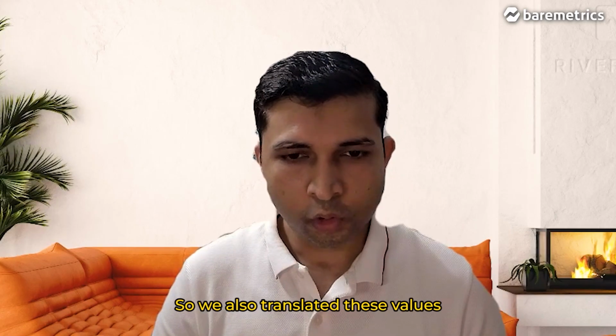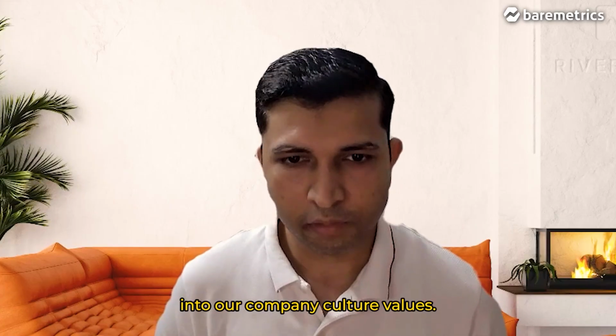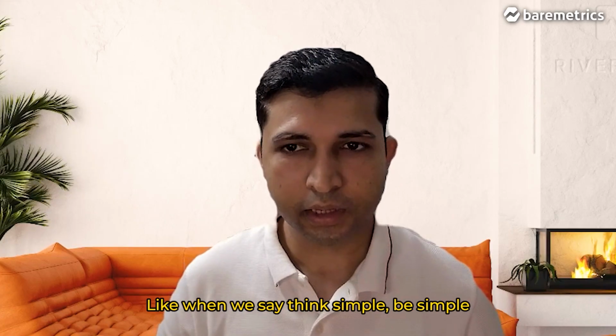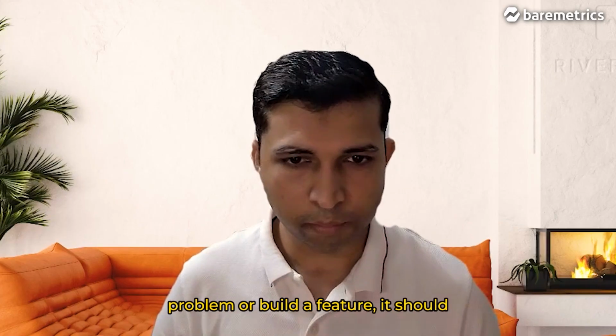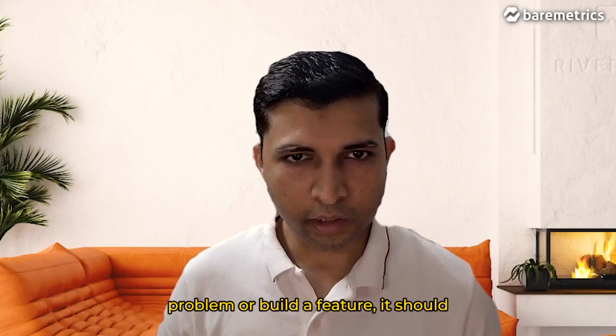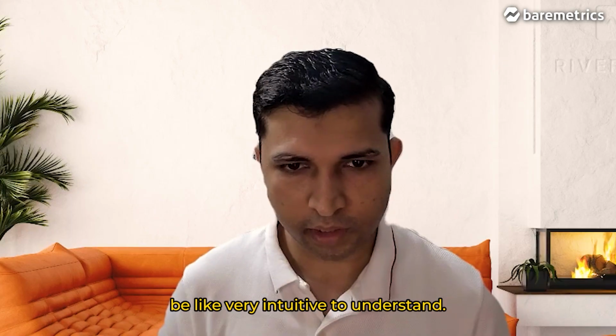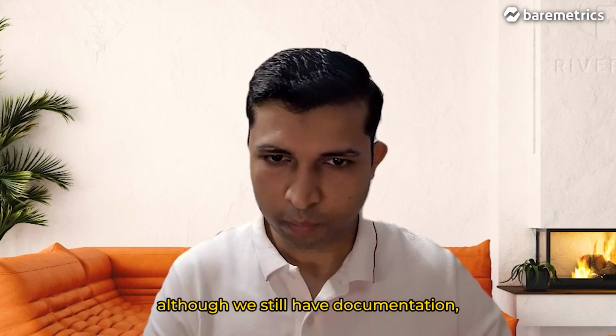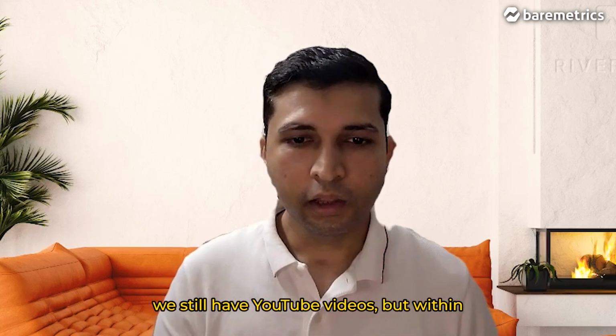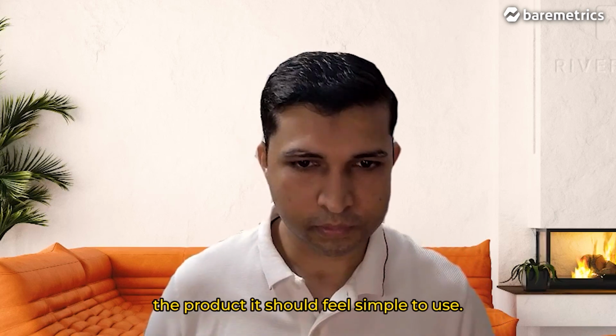So we also translated these values into our company culture values, like think simple, be simple. Whenever we are trying to solve a problem or build a feature, it should be very intuitive to understand and very intuitive to use. We don't need to explain through documentation. Although we still have documentation and YouTube videos, within the product, it should feel simple to use.